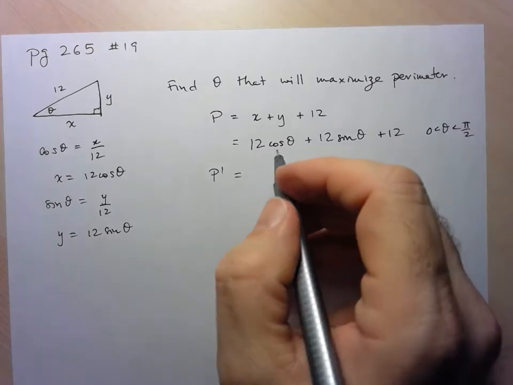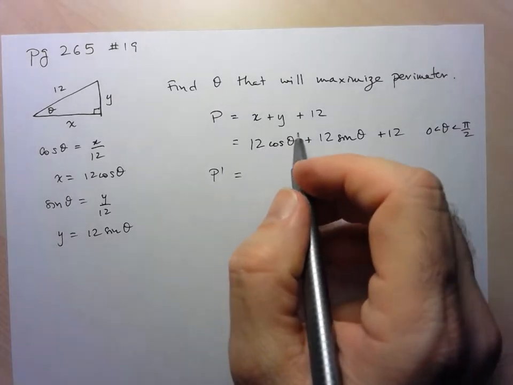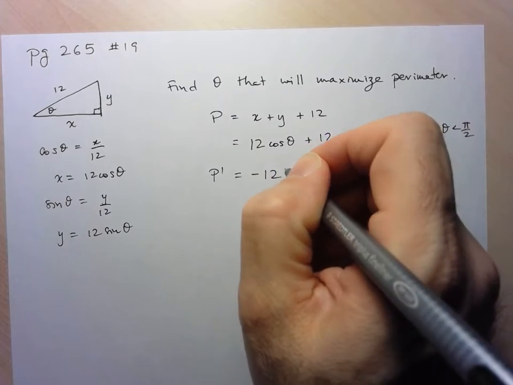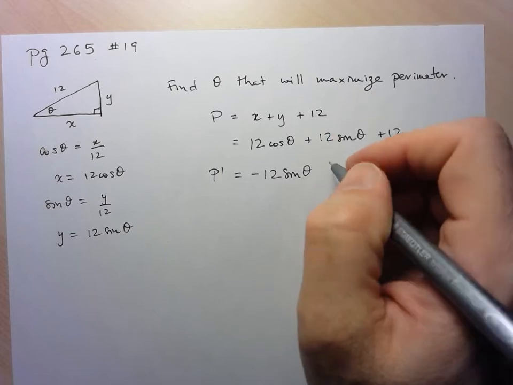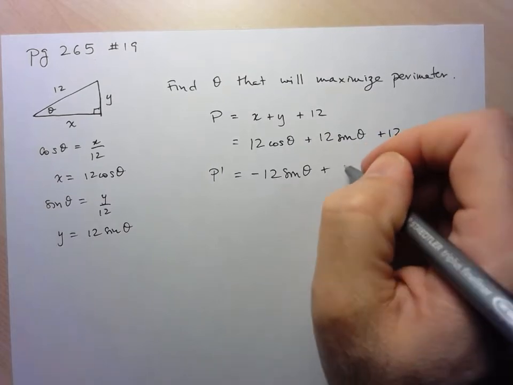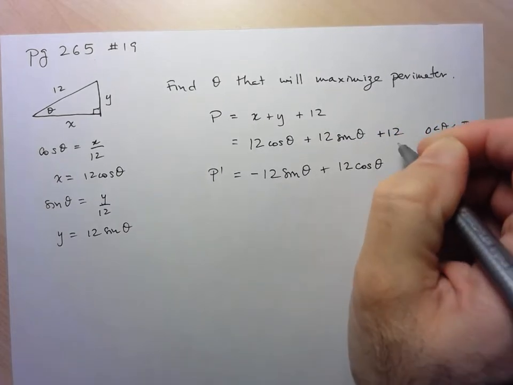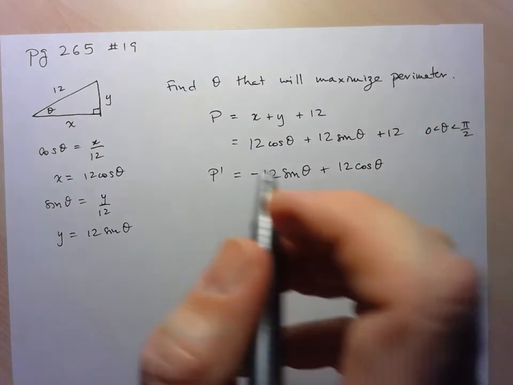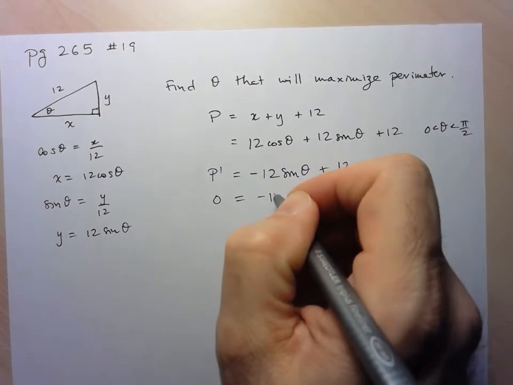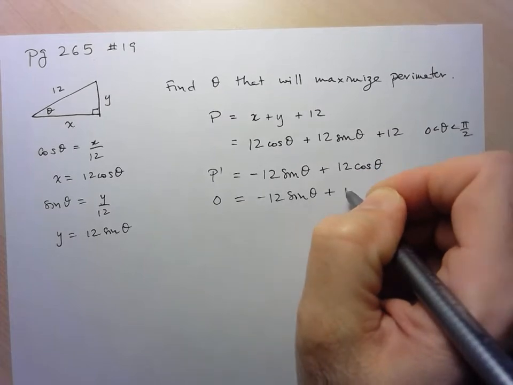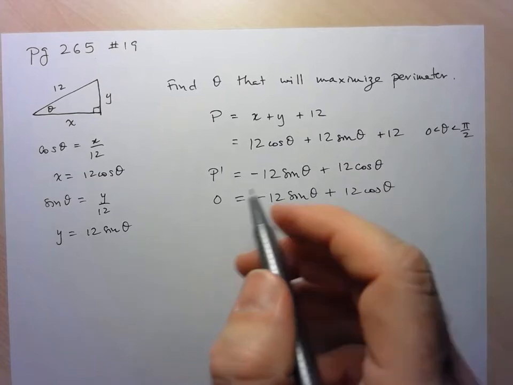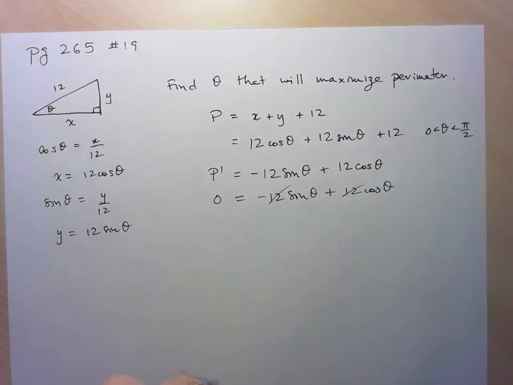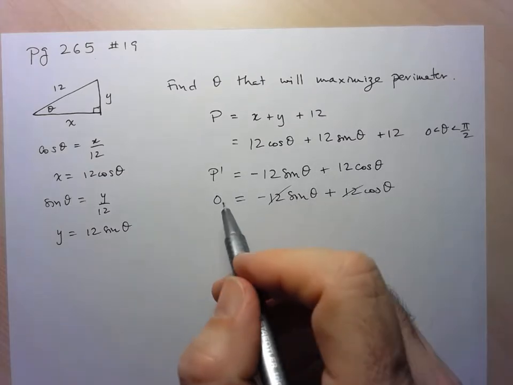So we take the derivative. The derivative of cos is negative sine, so we end up with negative 12 sine theta, plus the derivative of sine is just cos, so 12 cos theta, and of course the derivative of 12 is just 0. Okay, what we want to do is set this equal to 0. And here, first and foremost, I'll divide both sides by 12, make my life a little easier by getting rid of those coefficients, and then I'll bring the minus sine theta to the other side.